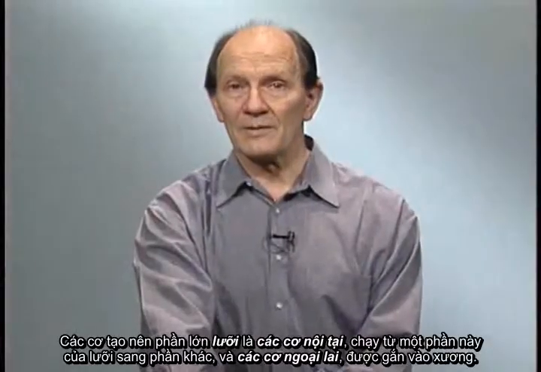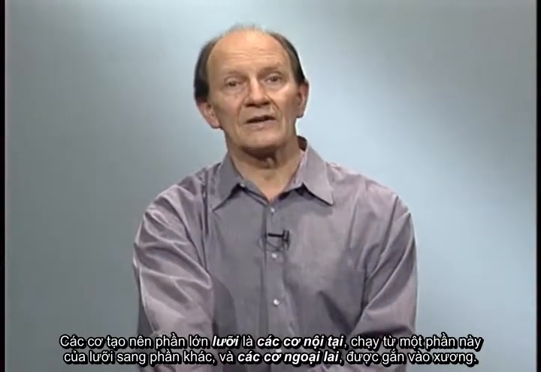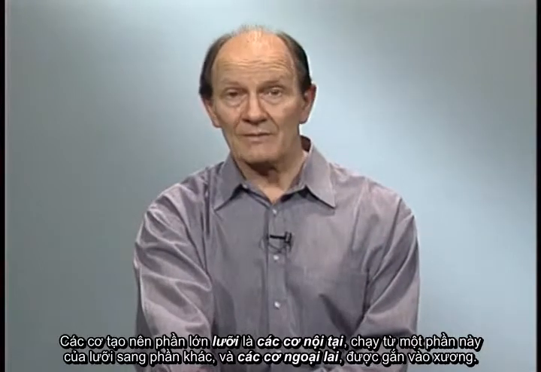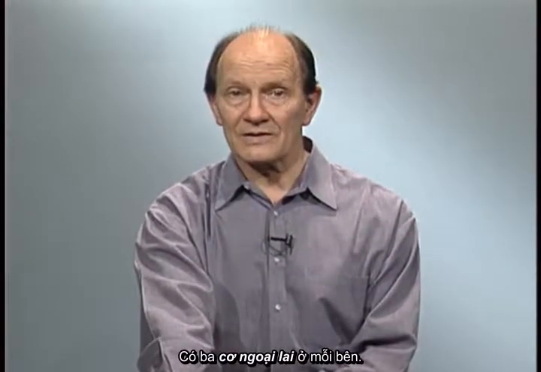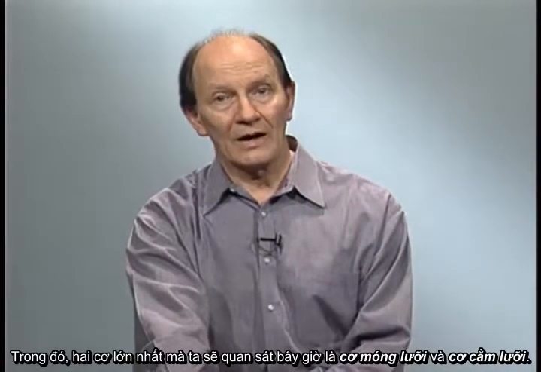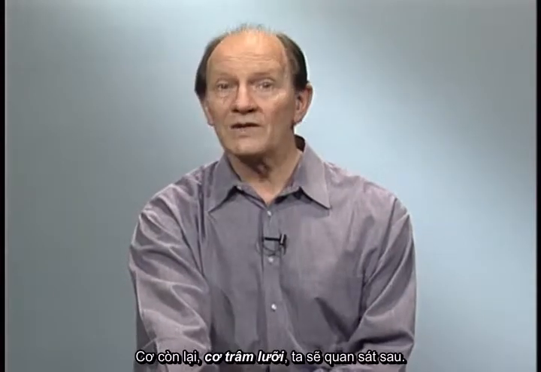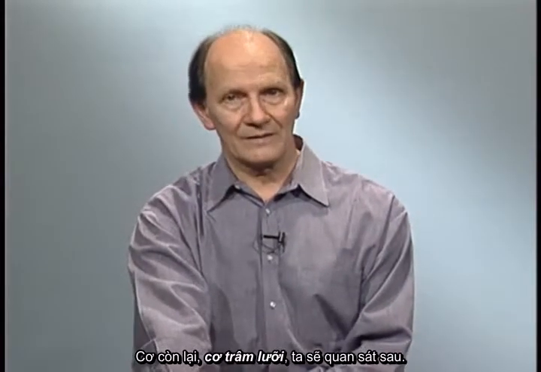The muscles that form the bulk of the tongue are intrinsic muscles, which run from one part of the tongue to another, and extrinsic muscles, which are attached to bone. There are 3 extrinsic muscles on each side. Of these, the 2 largest, which we'll see now, are hyoglossus and genioglossus. The other one, styloglossus, we'll see later.